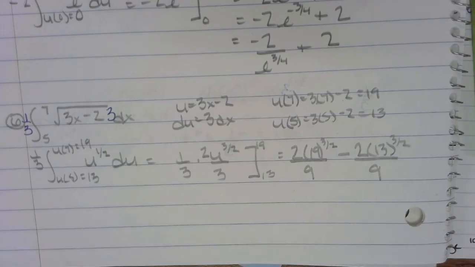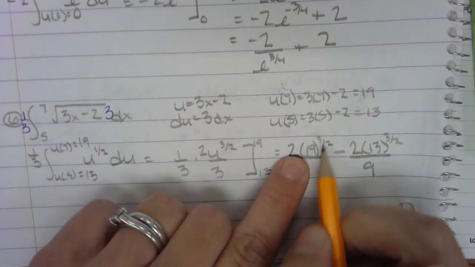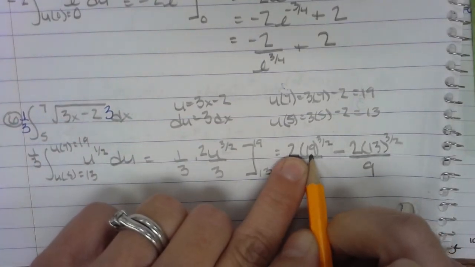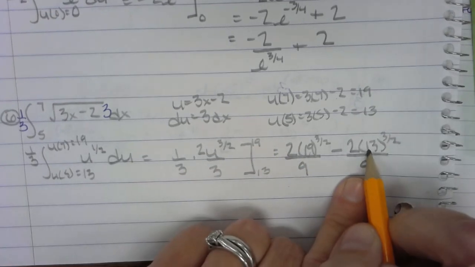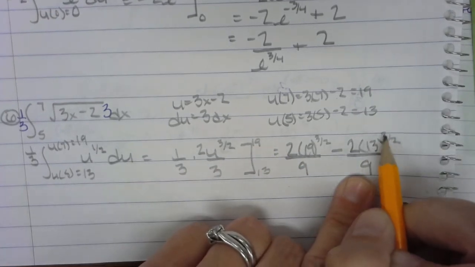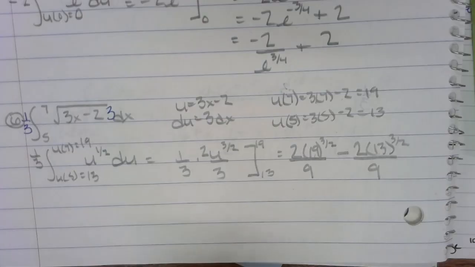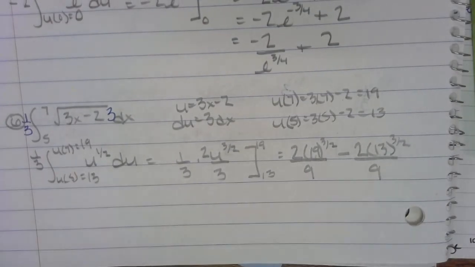Usually things work out so that if you had 9 to the 3 halves, you would change it to 3 squared. Same thing if 4 to the 3 halves, you would change it to 2 squared, and then the 2's cancel and you're doing 2 to the 3rd. But here, there's our final answer. That one's not going to reduce any further.